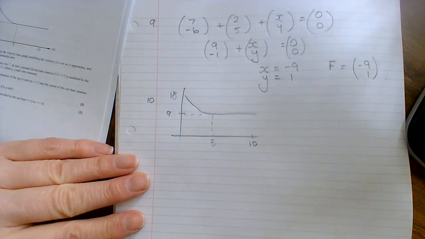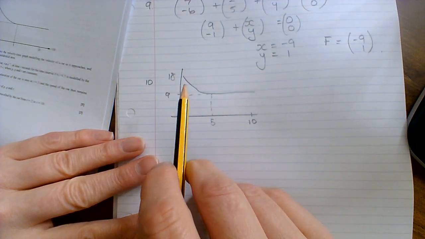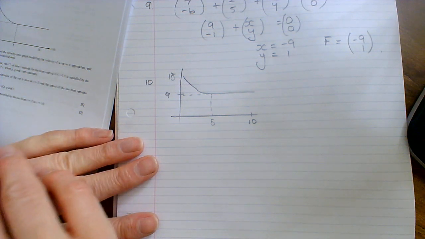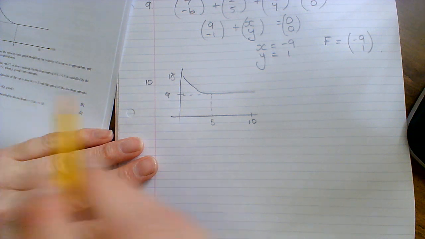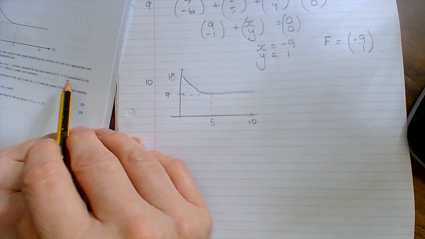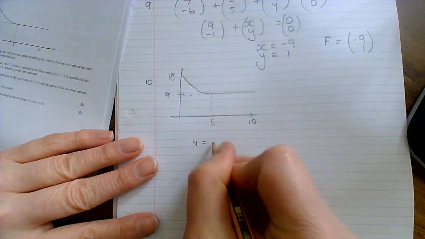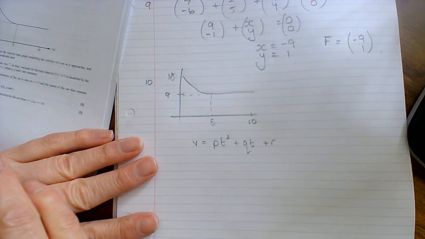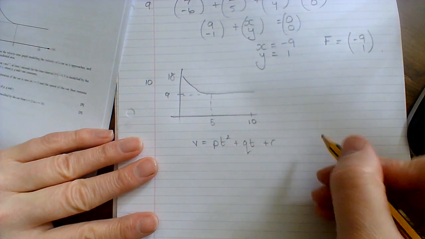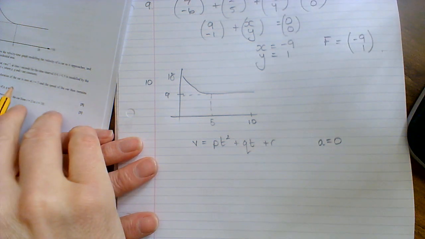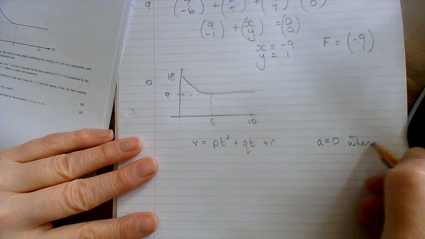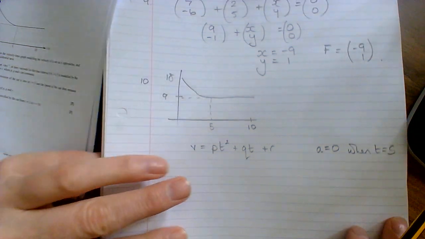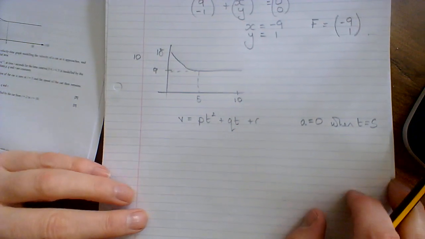The diagram shows a velocity time graph modelling the velocity of a car as it approaches and drives through a residential area. The velocity of the car v at time t seconds for the interval 0 to 5, so this curve, is modelled by an equation. So we've got v equals pt squared plus qt plus r, where p, q and r are constants. Given that the acceleration of the car is 0, so a equals 0, at t equals 5, and the speed of the car then remains constant, so I've got to find out all the different things, haven't I? Okay, so let's have a look where we're going to go with this one.